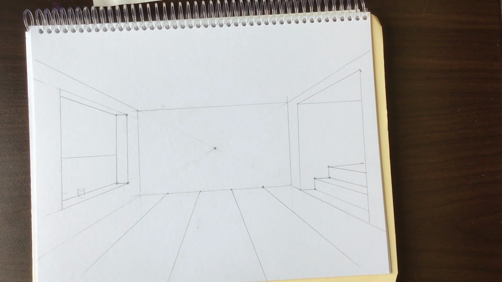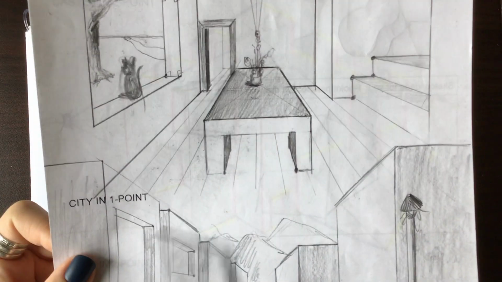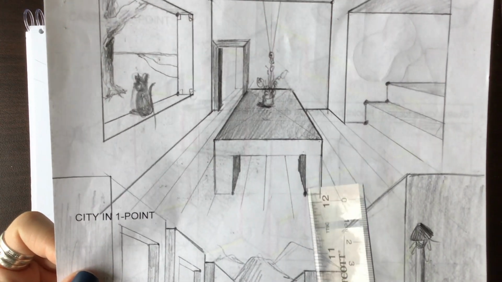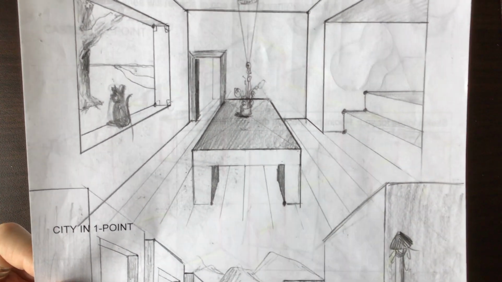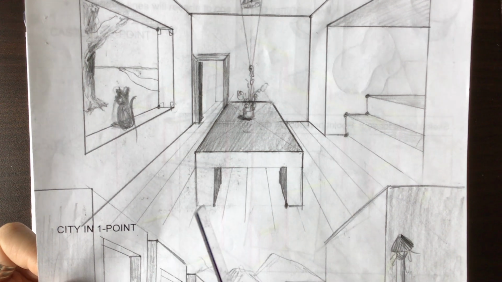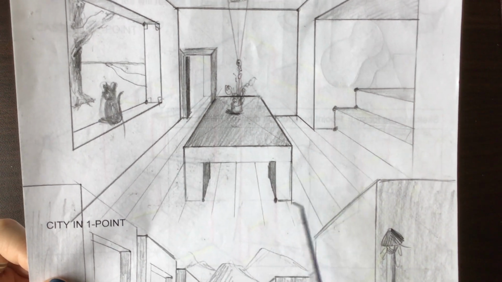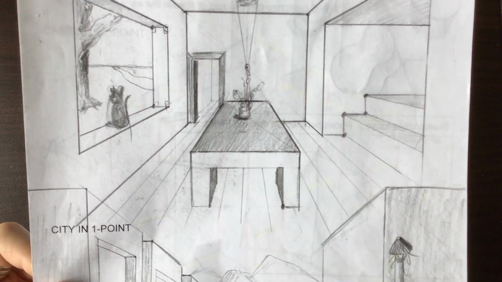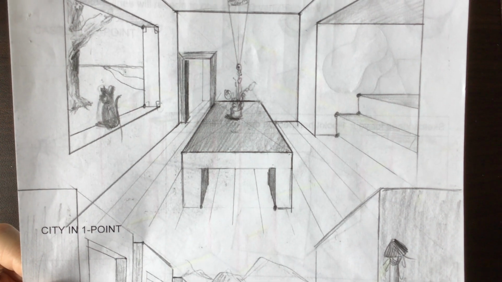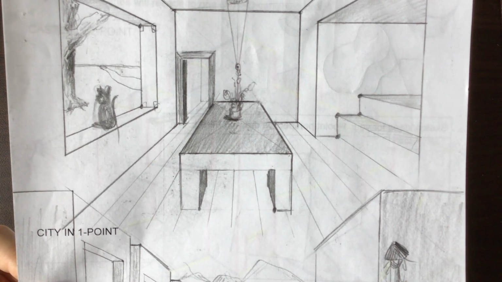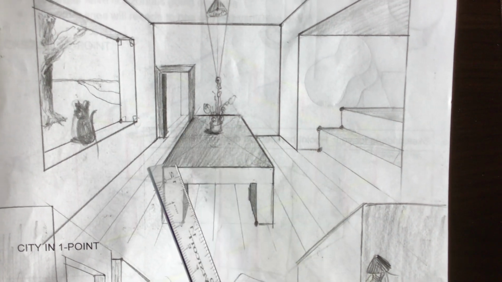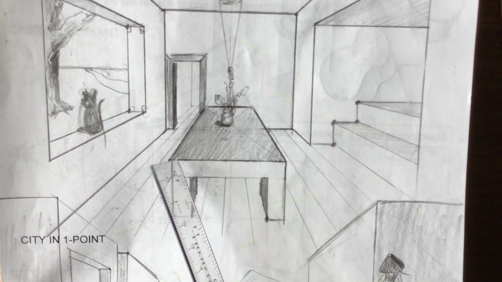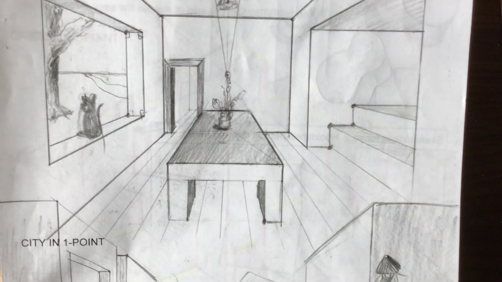Let's draw a table. We're gonna start with this front shape here. And this is a very modern table, very clean lines. So I'm just going to draw this kind of N shape, and I'm gonna keep it real angular. And then we'll just have to draw a few lines to connect. And you can see that the tabletop, which if you were staring down at the table, would be a rectangle. However, from this angle and perspective, the top of the table is just a trapezoid.